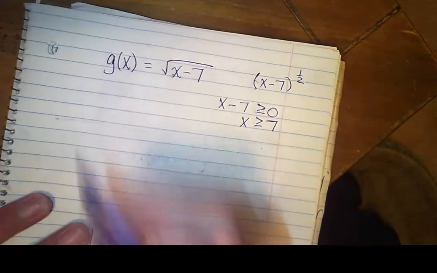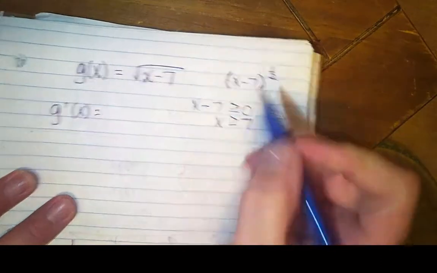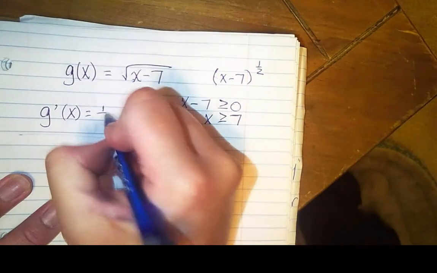Now, first derivative, which will tell me increasing, decreasing, constant, and critical numbers. Drop your exponent out front.